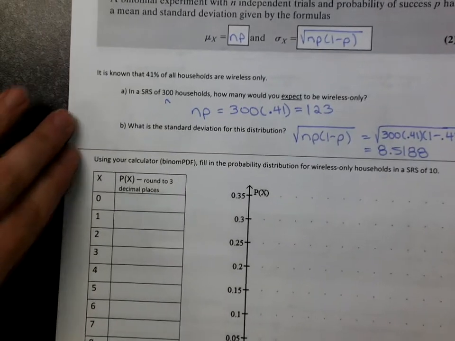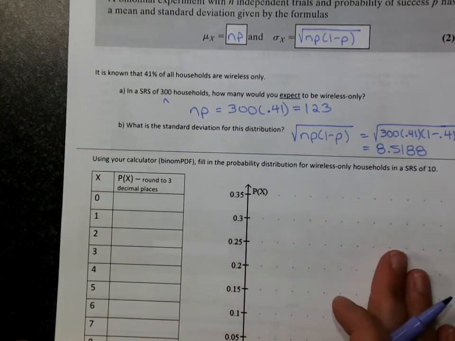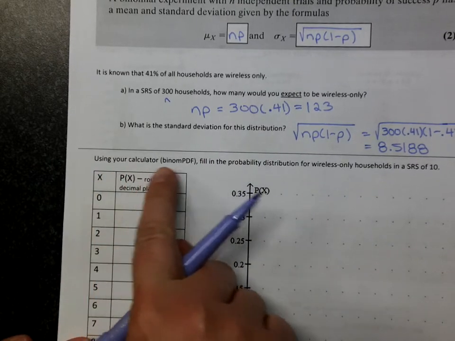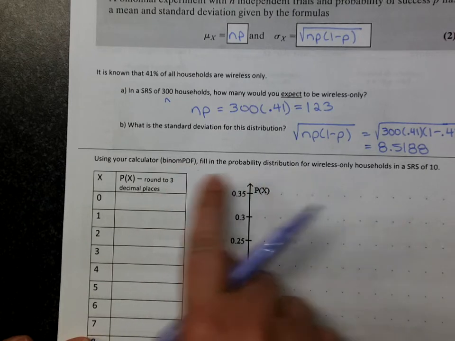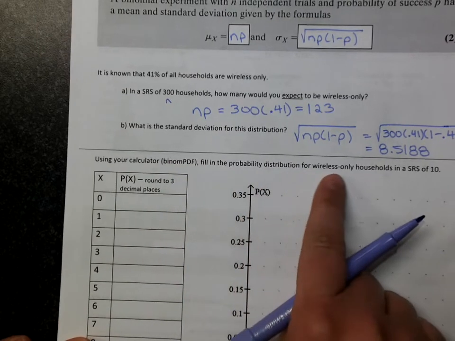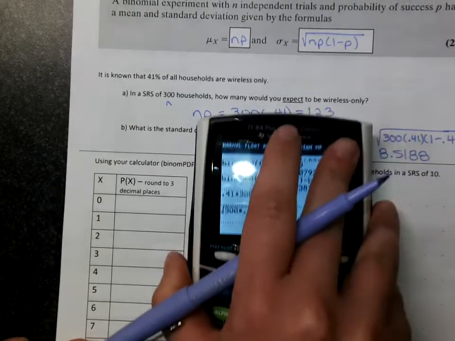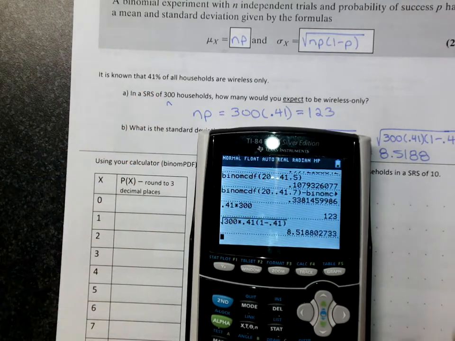Let's look at what a distribution histogram would look like given this same example. So using your calculator, binomial PDF, find the probability distribution, or fill in, the probability distribution for wireless only households in a random sample of 10. So we're going to assume that same proportion, 41%.